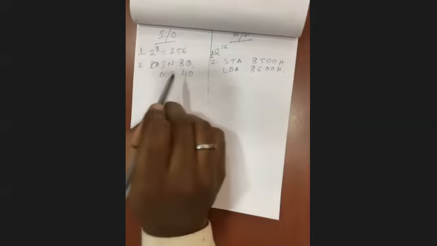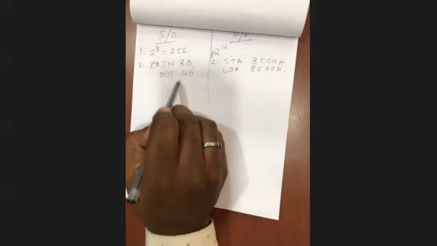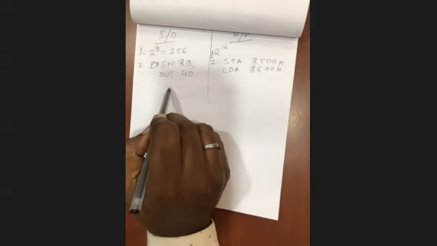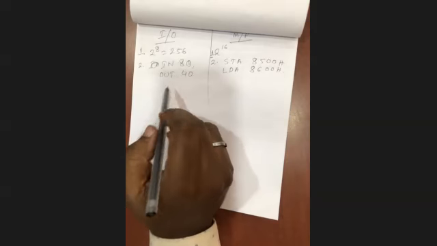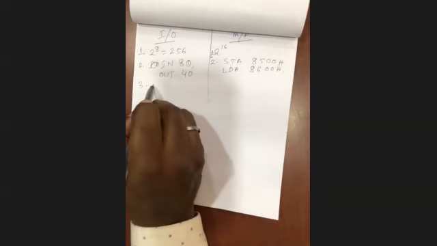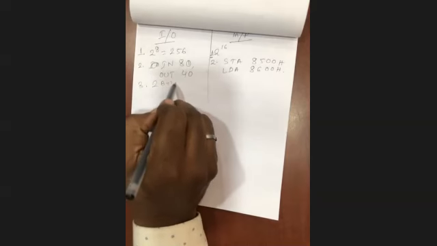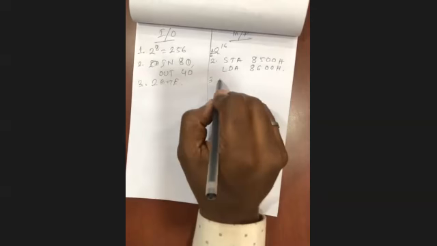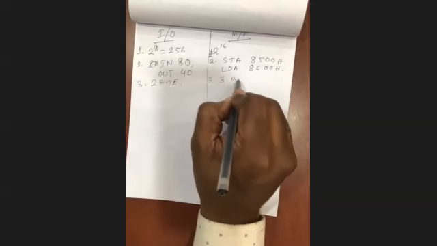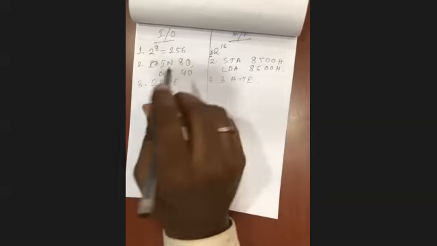So how many bytes is this instruction? How many bytes is the instruction? 2 bytes. All the instructions are 2 bytes over here. All the instructions over here are 3 bytes. Okay.